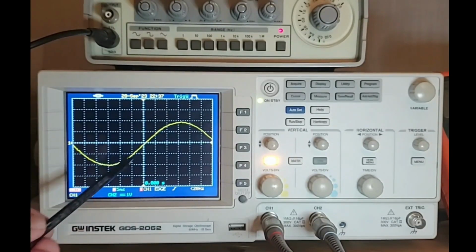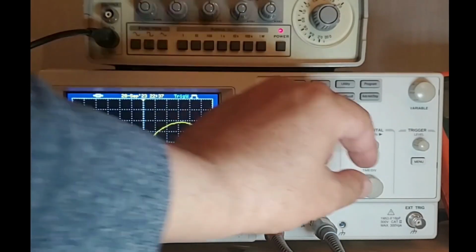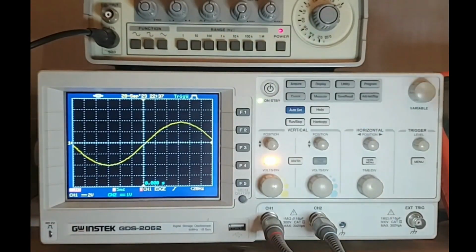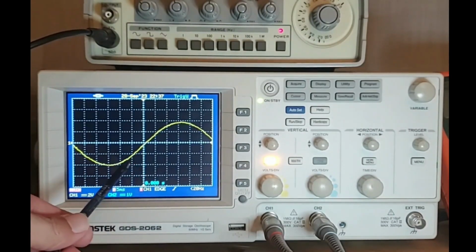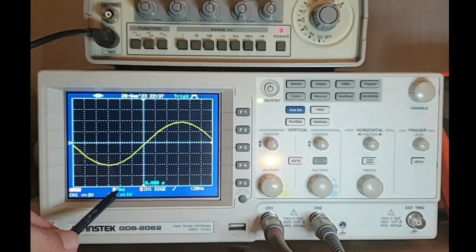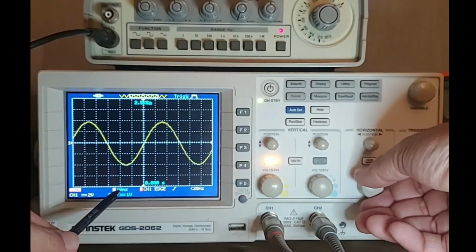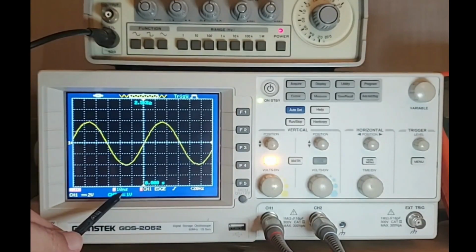Now, I want to see what is the frequency of this sinusoid. Right now, we are actually seeing less than 1 cycle. So I will use the time division. Right now we have 5 milliseconds, and I cannot see the whole 1 cycle. So what we should do is that we should increase this time. And now I have 10 milliseconds per division.